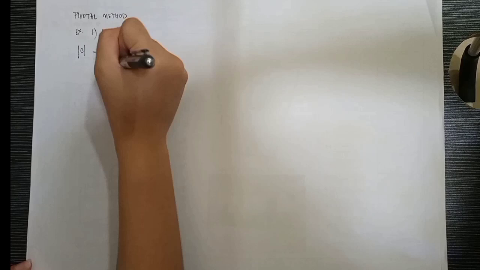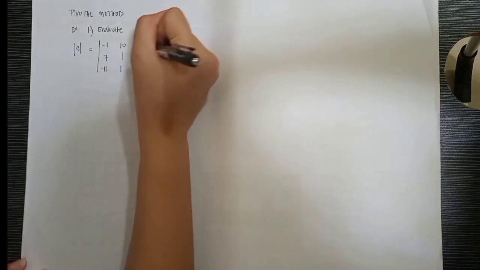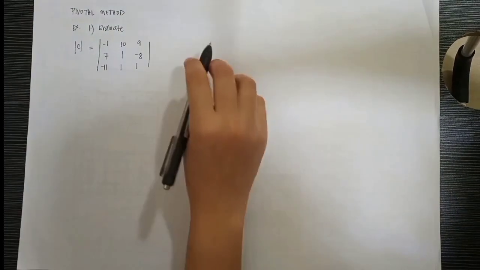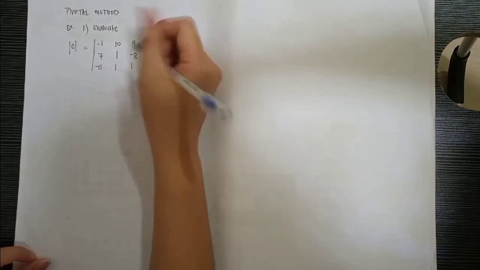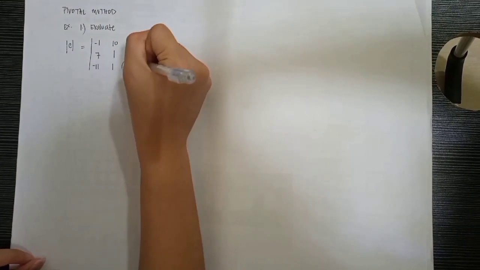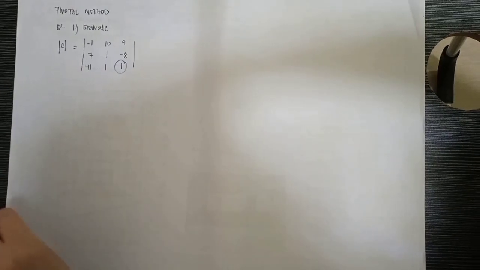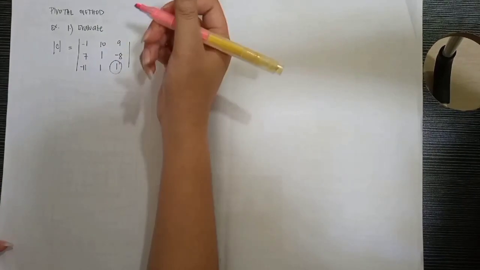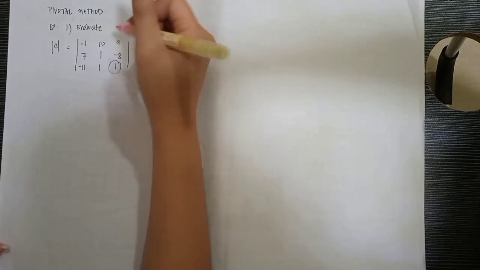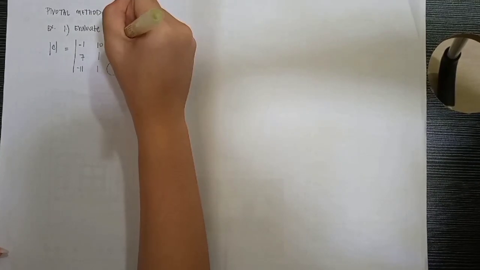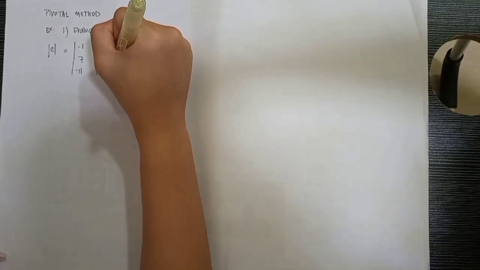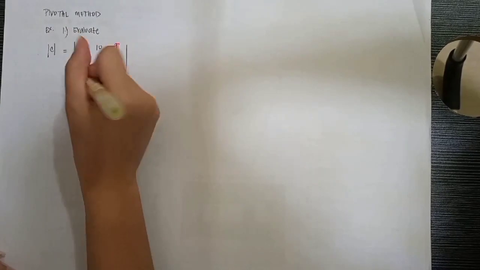For example, number 1, evaluate determinant C, 3 by 3. First step, we need to encircle the pivotal element, which is 1. Then highlight the row and column that intersects the pivotal element or point, from row and column.